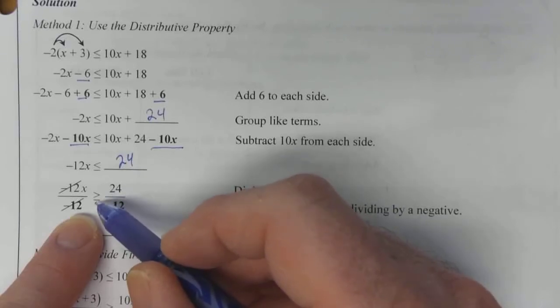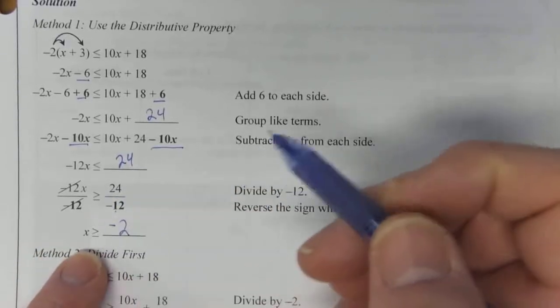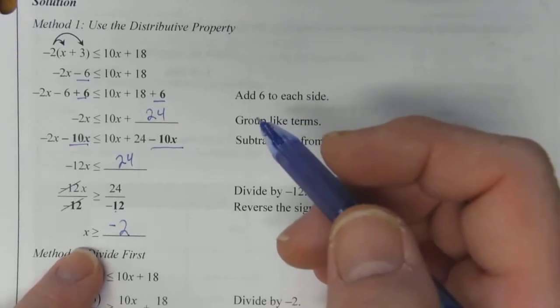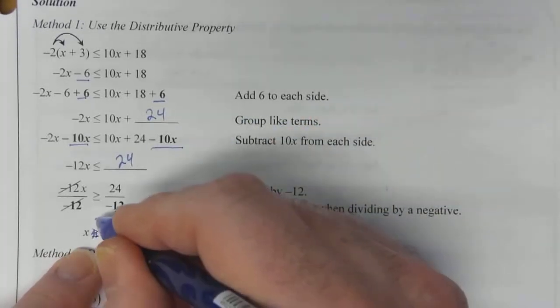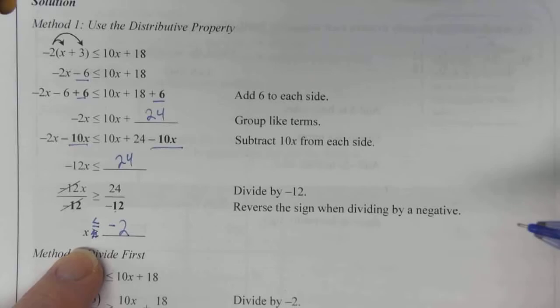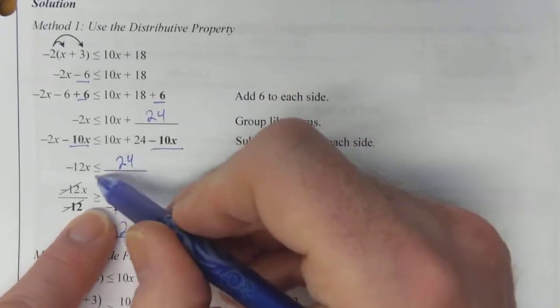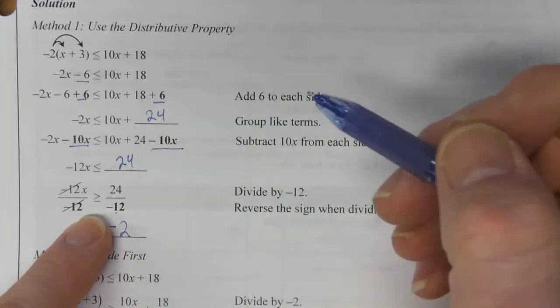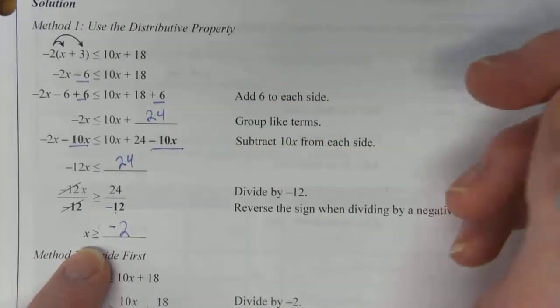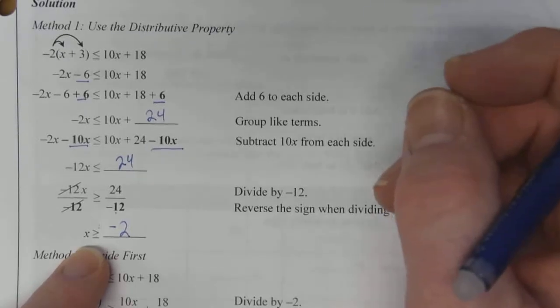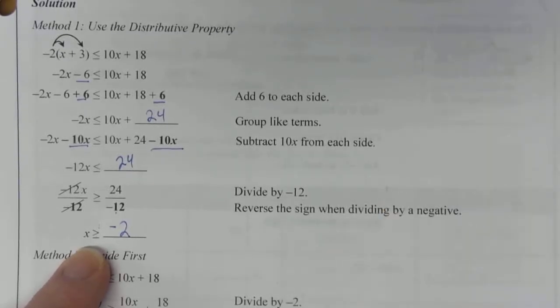So instead of greater than or equal to, it becomes less than or equal to, which means this is an error. Oh, no, never mind. They've already reversed it here. Here it's less than or equal to, then they flipped it to greater than or equal to. So then that's fine. So x is greater than or equal to negative 2.